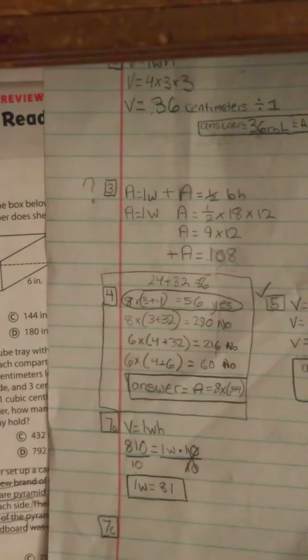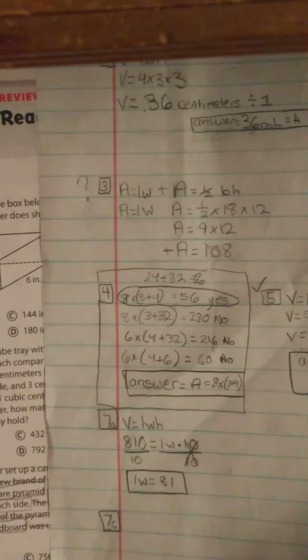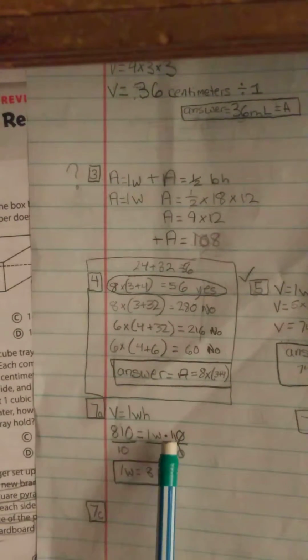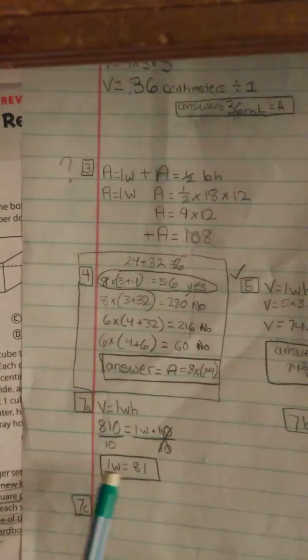Now 7a. V equals LWH. 81 over 10 equals LW. 10 times 10. LW equals 81. Now, what can you conclude from here?